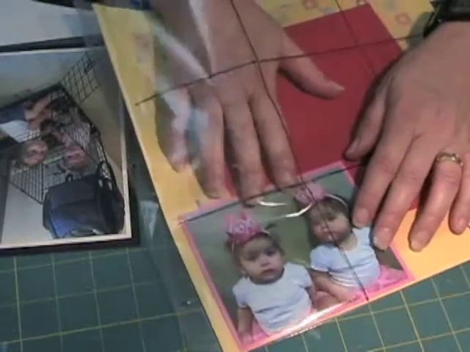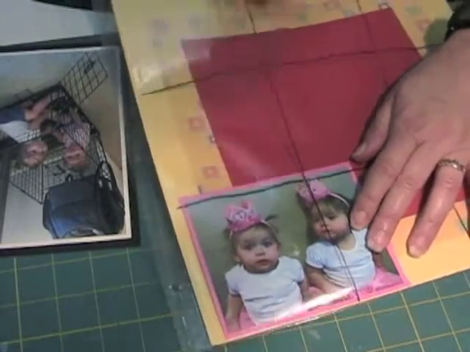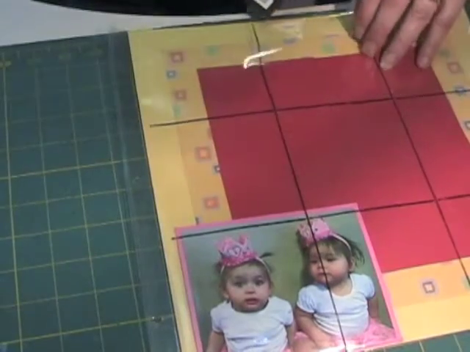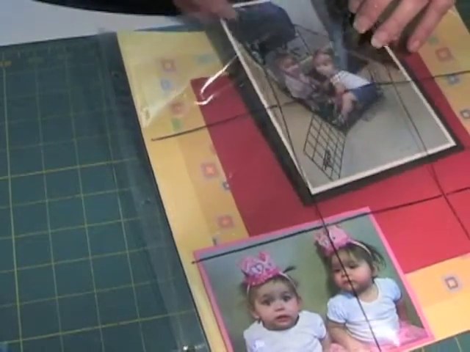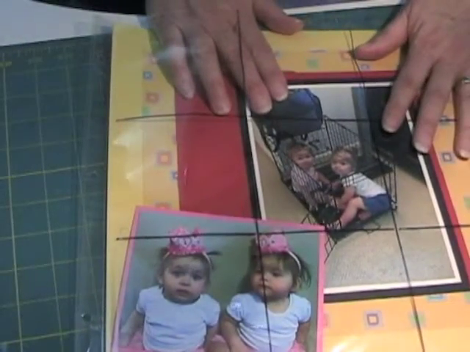So I'm going to put this in right there. And then this one I wanted underneath and in here. Come on, get in there. All right, now I wanted these girls centered.